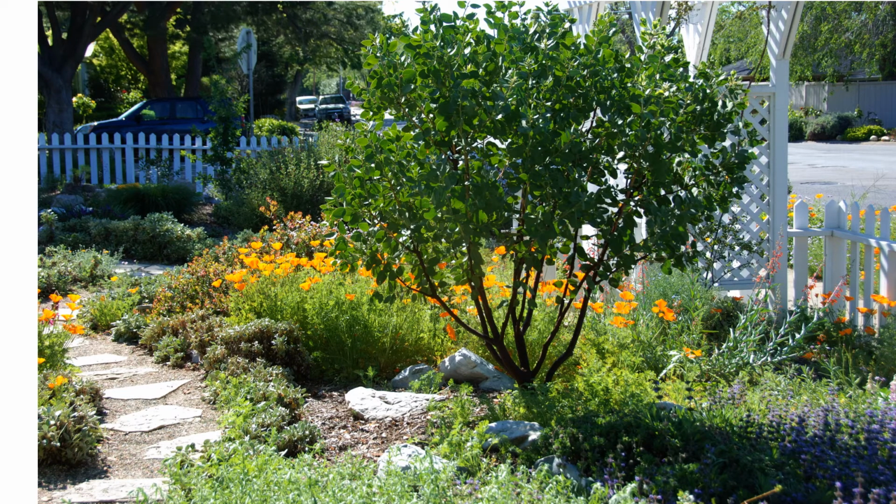Here's a garden that's a little less formal than the previous one. This photo shows a Dr. Hurd manzanita with its lower limbs pruned up as a specimen shrub. As the manzanita matures, it'll become the focal point in this native plant garden.